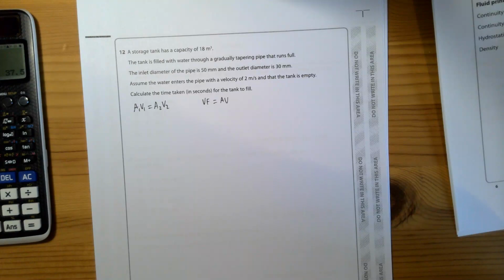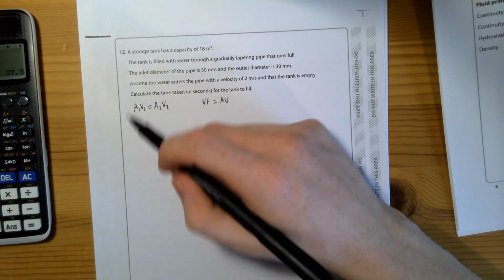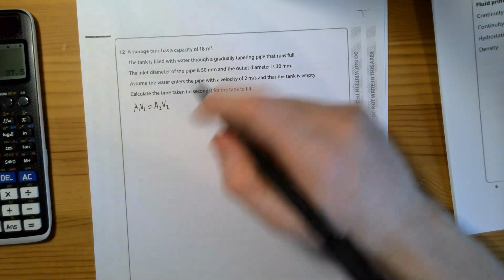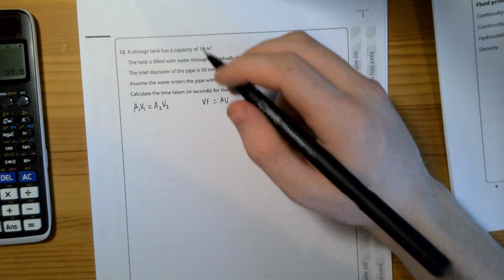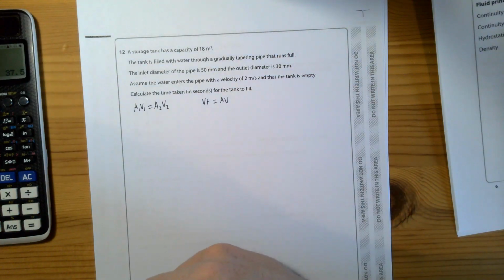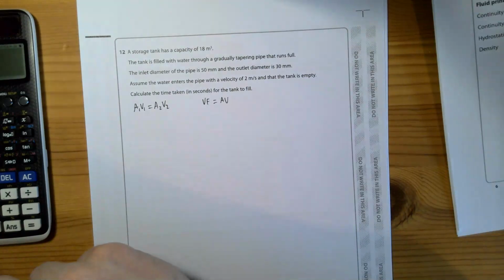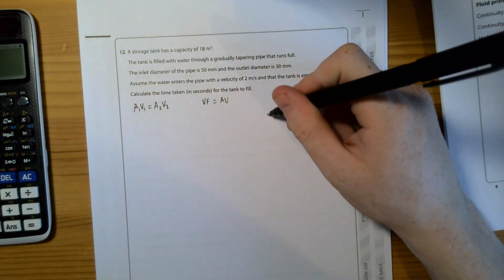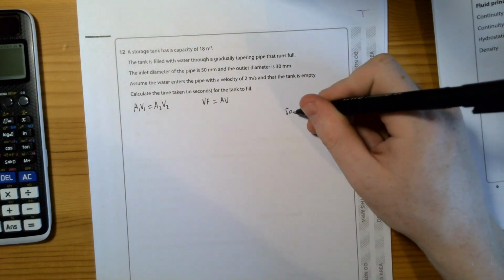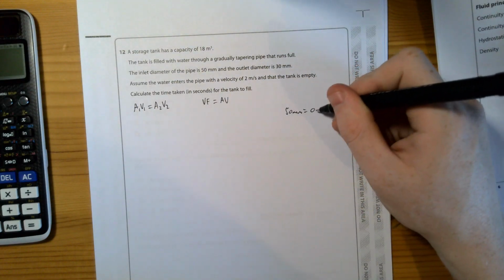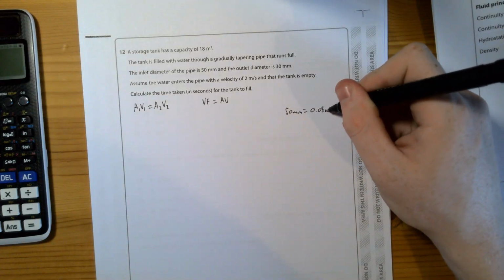Okay, so AV, let's get substituting these values in. The inlet diameter of the pipe is 50 millimeters. We need to make sure that is an area. So I'm going to convert this 50 millimeters into meters first of all. 50 millimeters equals 0.05 meters.